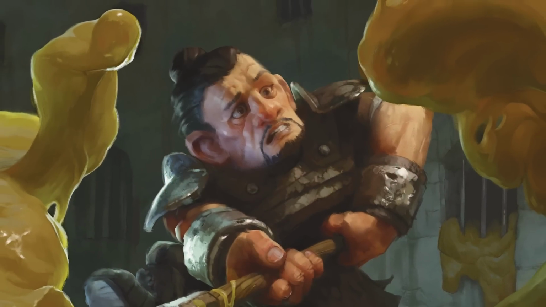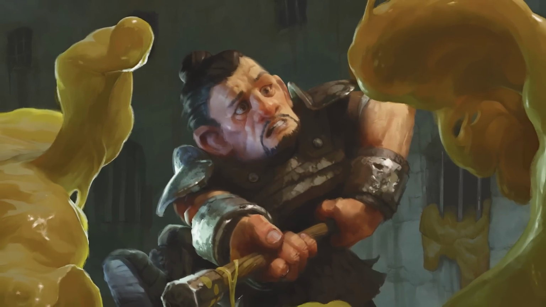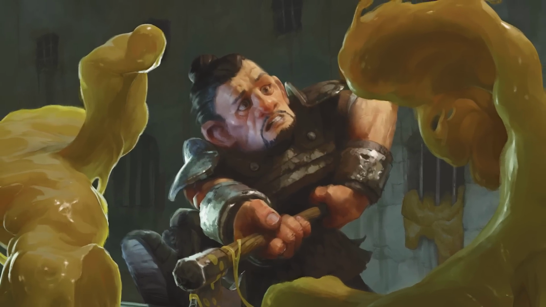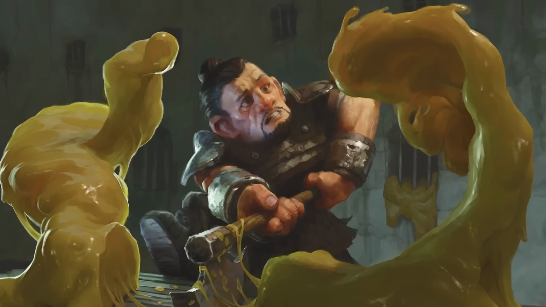All right, let's talk about oozes. Everyone's favorite squishy things. There's something about oozes that is just horrifying, because we have nothing really similar in our real world, but there's something visceral and terrifying.